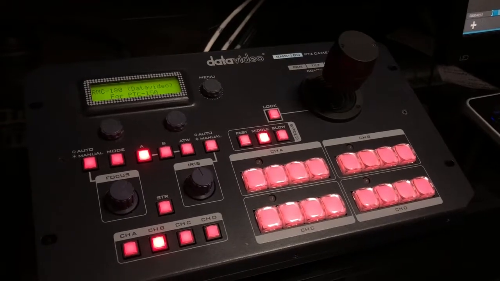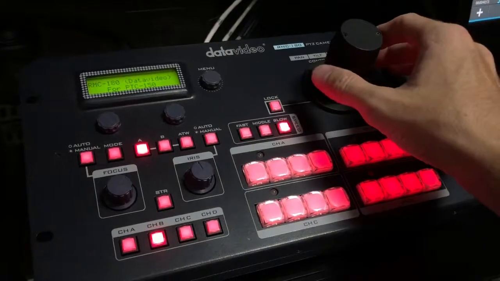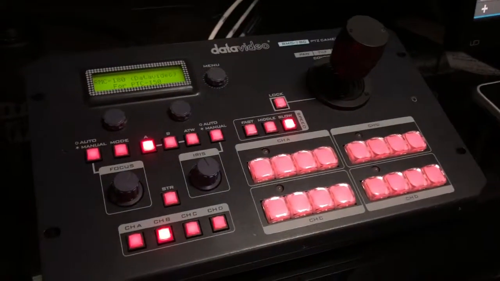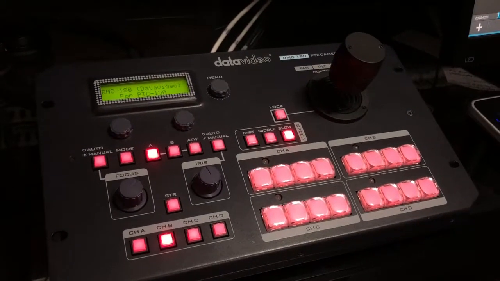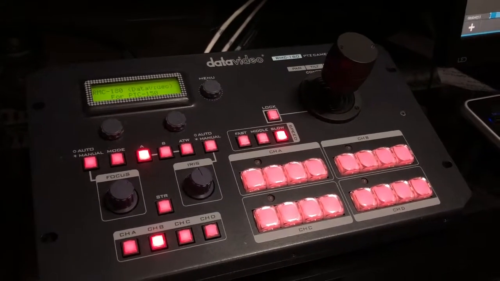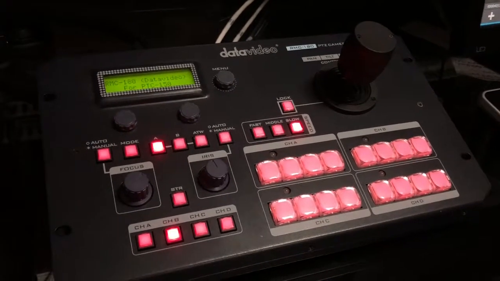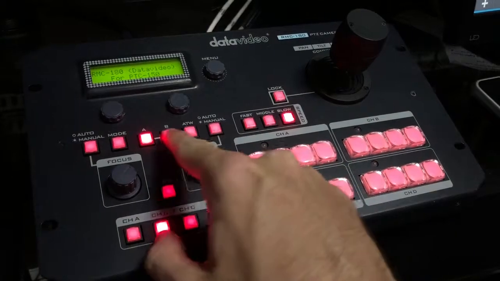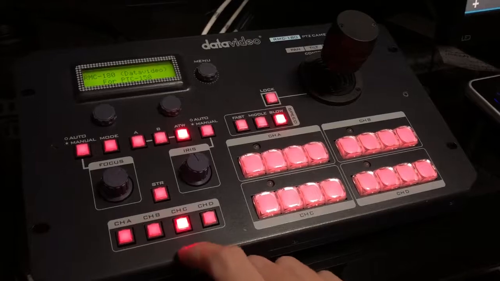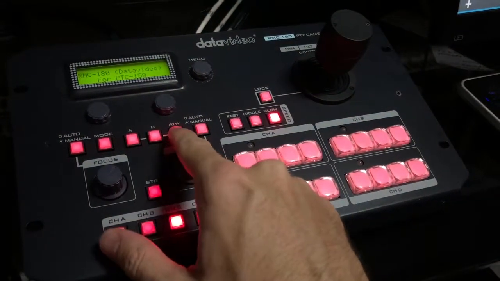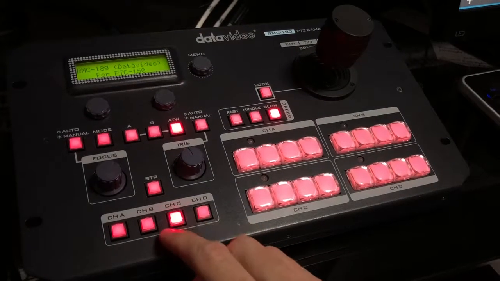I like to keep the speed on slow pretty much all the time, unless I'm really trying to do a fast zoom in or pan around to something happening in the back of the room. Slow is pretty good there. Fast is incredibly fast, so there's no real need to use that. These are the white balance options. Usually we stick to auto white balance, but camera C can be funky with that, so just be careful there.